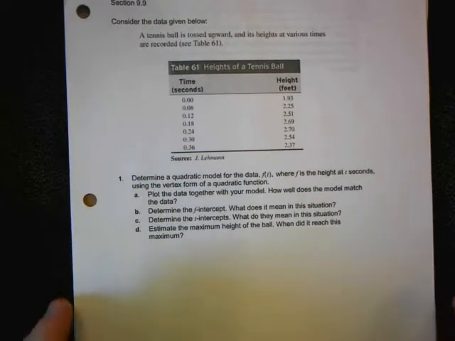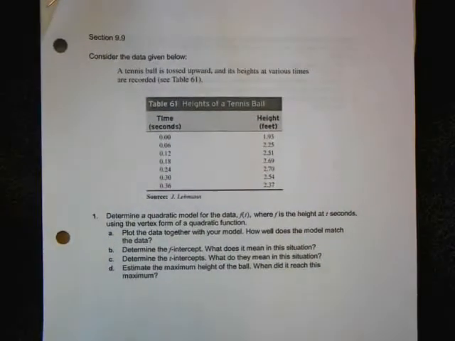All right, the good news about section 9.9. Just like section 9.8, there's really nothing new. Really nothing new to learn. It's more just a culmination of the stuff we've done up to this point.